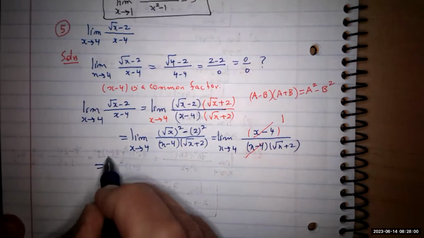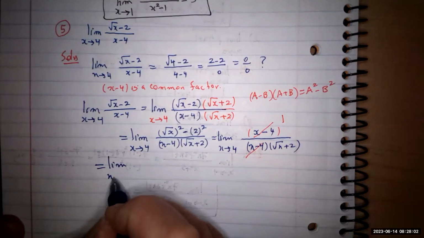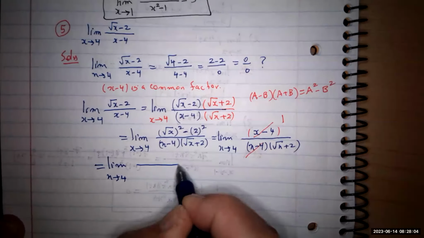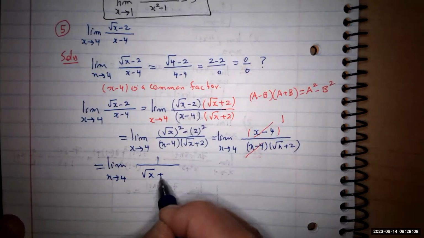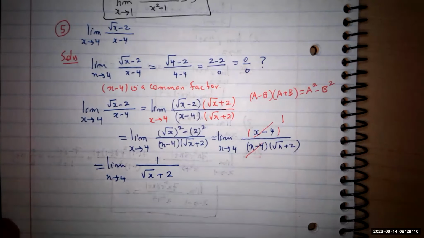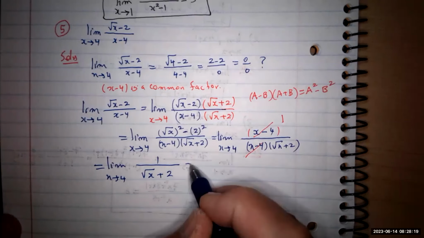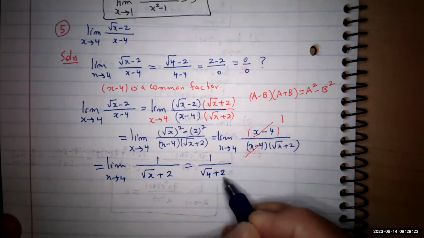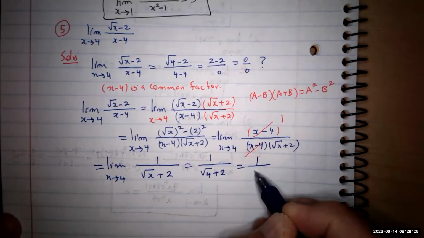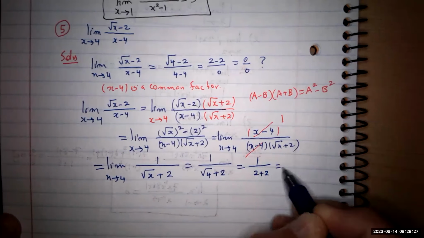So you have the limit. Again, you keep the limit all the time. So we get 1 on the top and radical x plus 2 down the bottom. Any question? Now you remove the x minus 4, so you just substitute x equal to 4 and you get your result. It's going to be 1 over radical 4 plus 2. Radical 4 would be 2, 2 plus 2. That gives you a quarter.